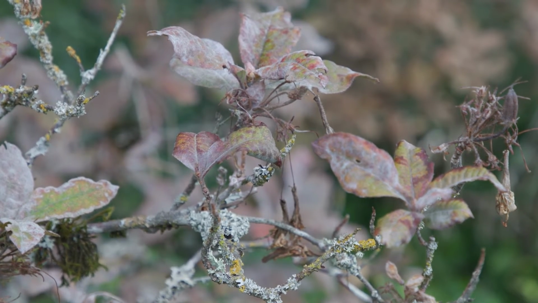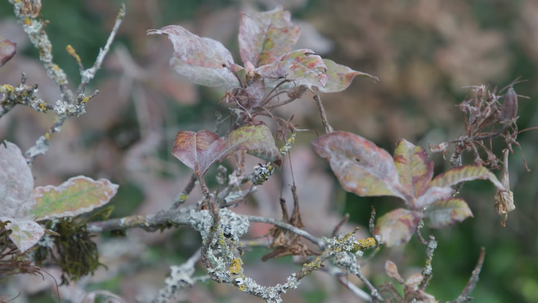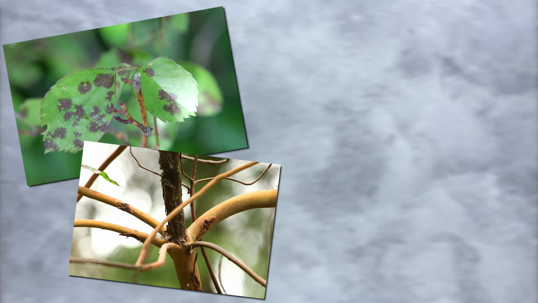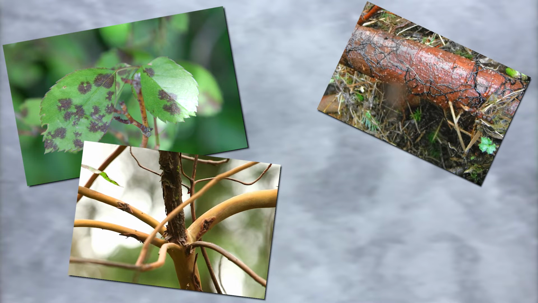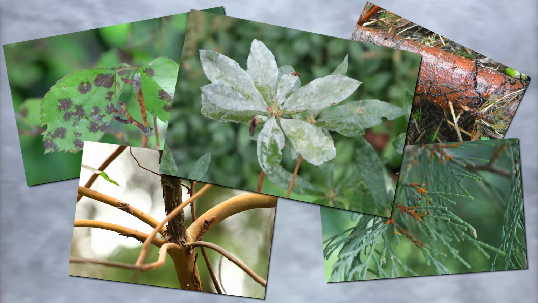One of the common groups of pathogens you'll encounter in the landscape are the fungi. Fungi are organisms that feed on plants, and they cause a wide array of different types of problems in plants: leaf spots, dead parts of stems called cankers, root rots, rust diseases, powdery mildews. There's just a ton of different fungi out there that can impact plants.